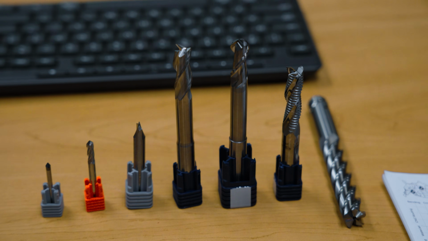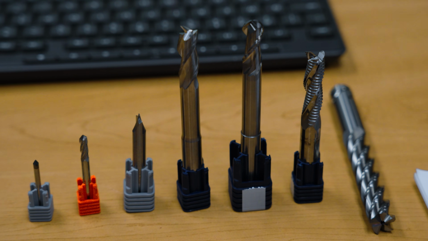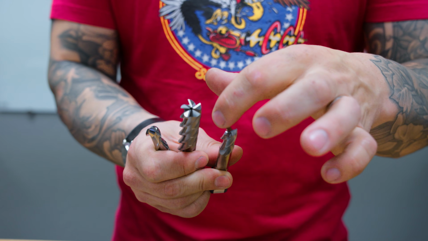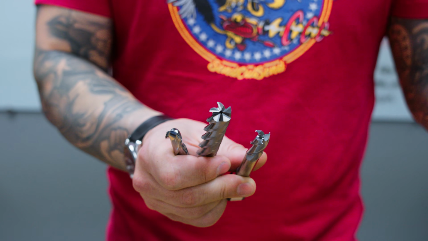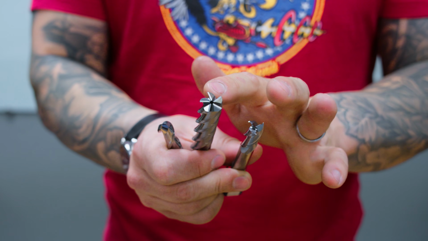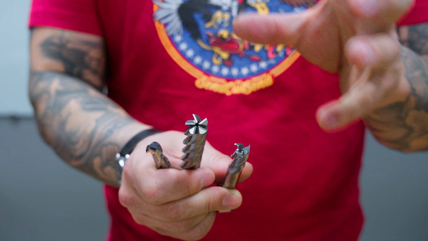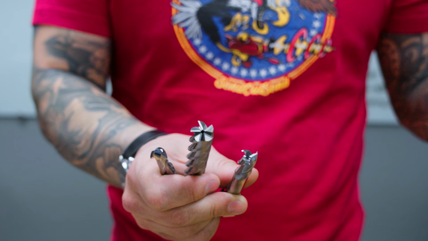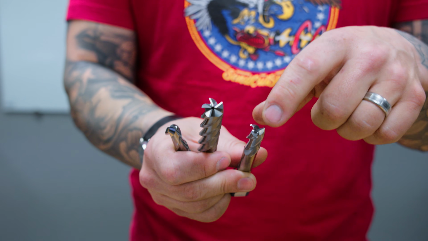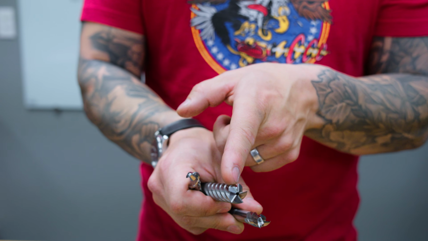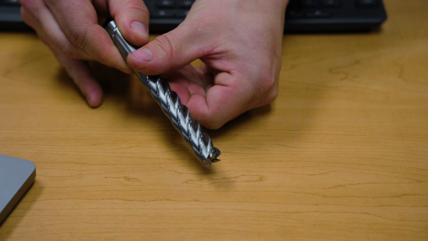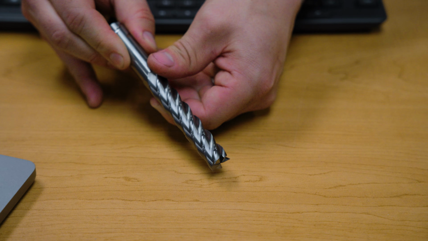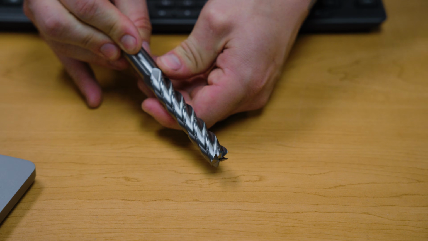Now, if we start looking at these close, we can see that they come in different amounts of flutes. So this one right here is a 5-flute end mill versus a 3-flute end mill. Now there's two different things that we need to understand here. The more flutes we have, the more cutting surfaces we have, which means that we need to have the end mill moving faster to keep those flutes in the material. We're going to again talk about that in the next lesson with feeds and speeds. The more flutes we have, the less area in between the flutes, and these are more prone to clogging up with material and increasing the amount of heat. Those flutes right here are going to be directly affecting the next lesson.